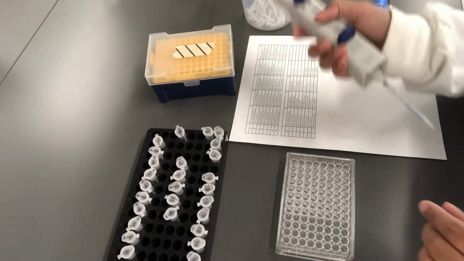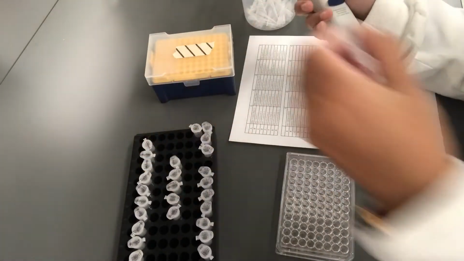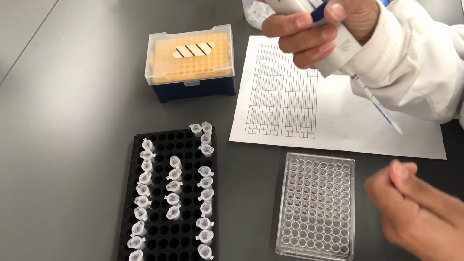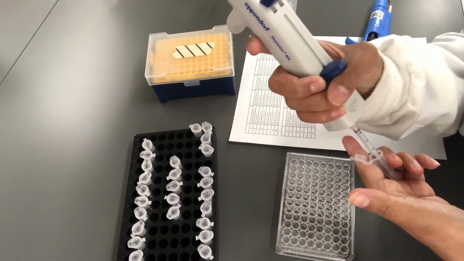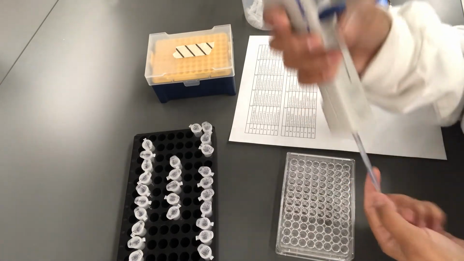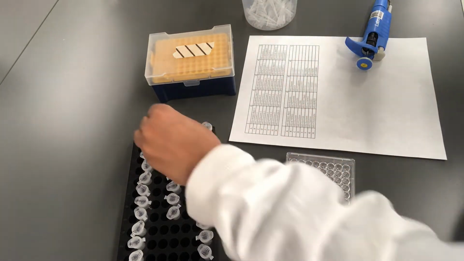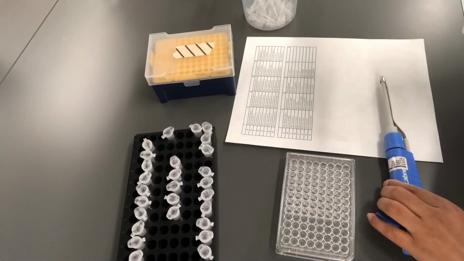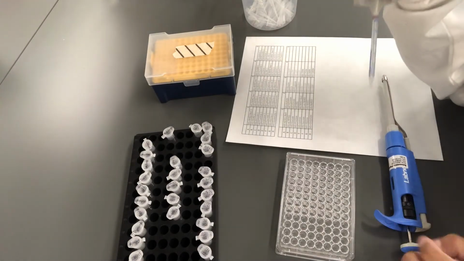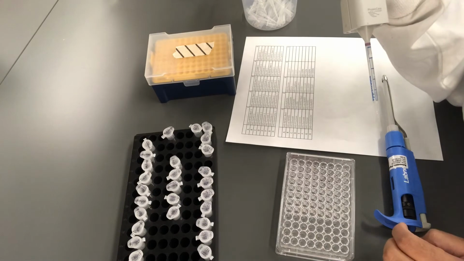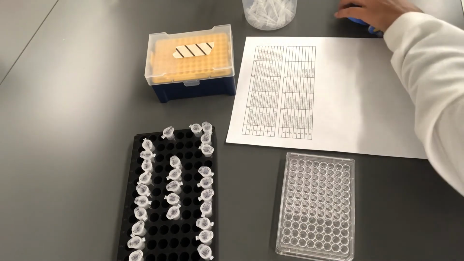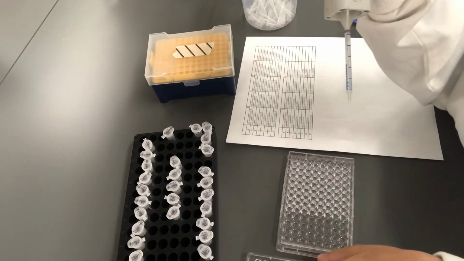For the purpose of ease, I'm going to use this pipetter to pipette 15 microliters of culture into the wells, but you will be provided with a pipetter like this in the lab, and you'll have to set it to 15 microliters before you pipette culture into the 96 well plate.